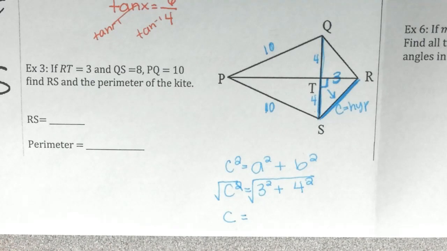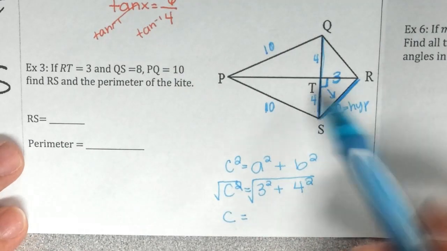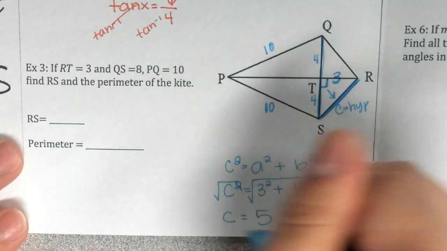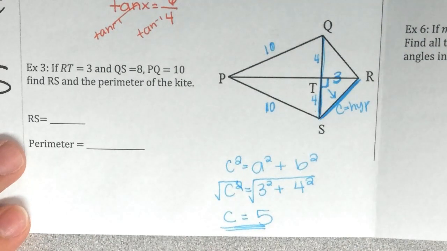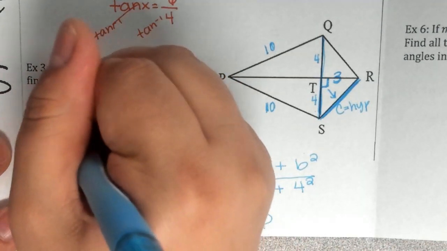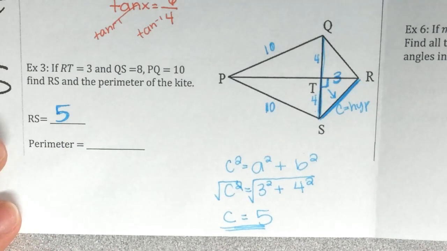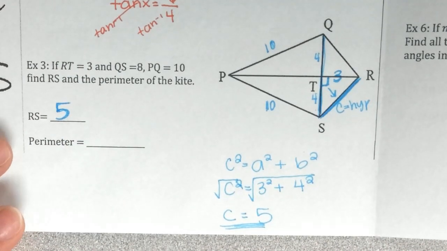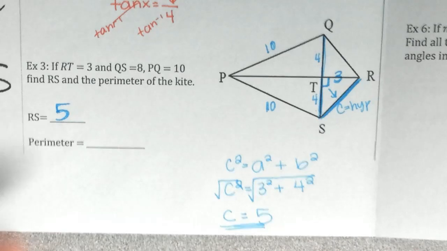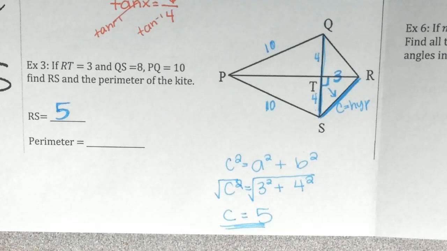It is 5. Hey, by the way, that's called a Pythagorean triple. If you have 3 and 4, your other one will always be 5. Your hypotenuse will always be 5. That is one of the rules of Pythagorean theorem. And you'll see 3, 4, 5 pop up a bunch. You don't have to do it if you see 3 and 4. You just know the answer is 5.